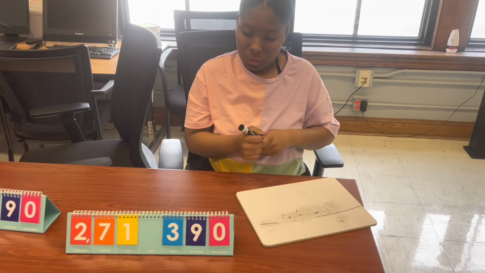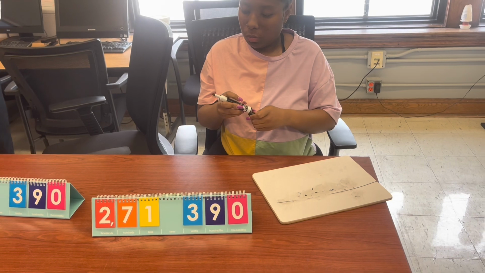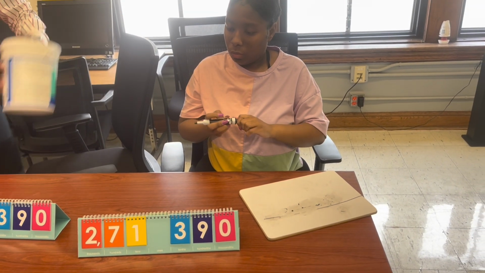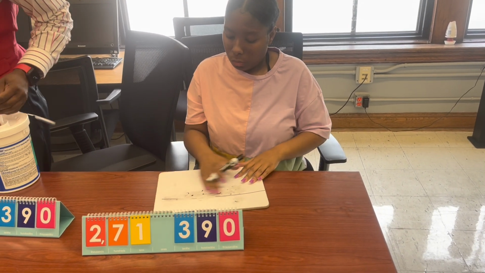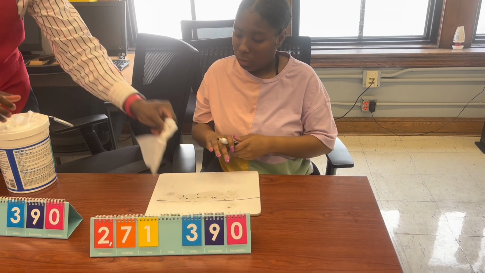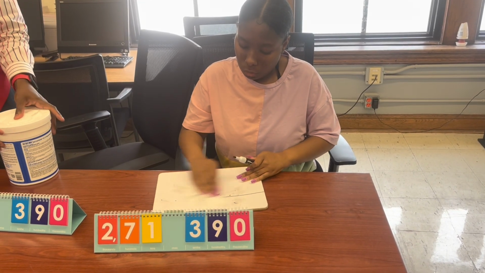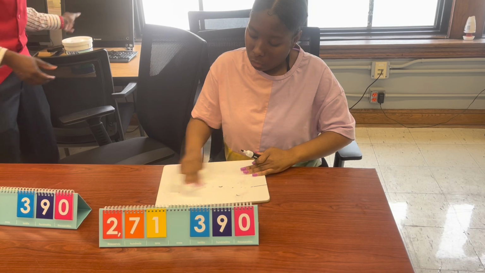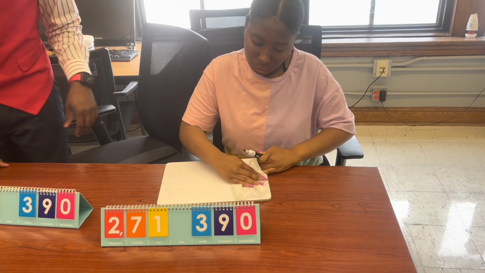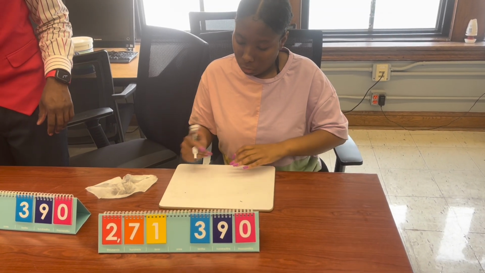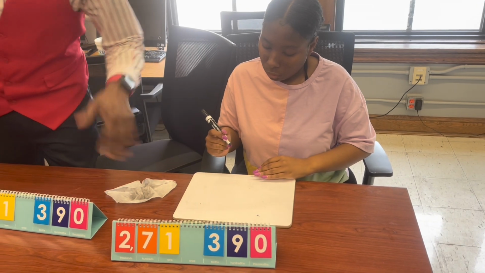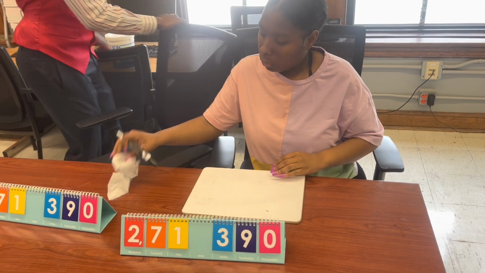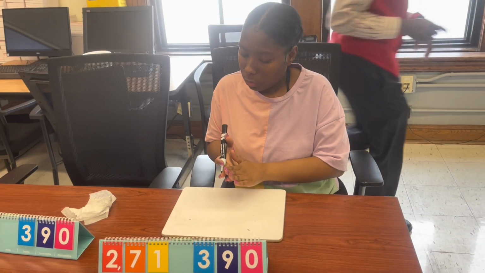So you can use either side of your whiteboard. We'll make sure you're erasing and working through our steps. So I always give out a dry napkin so we can wipe that or get it erased if you have to erase it.